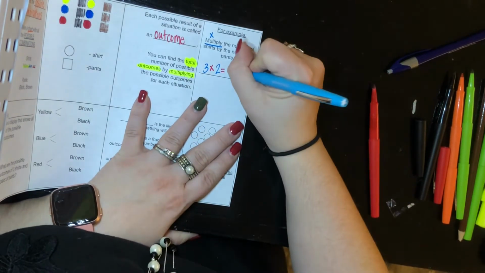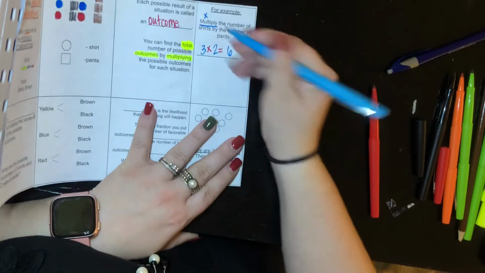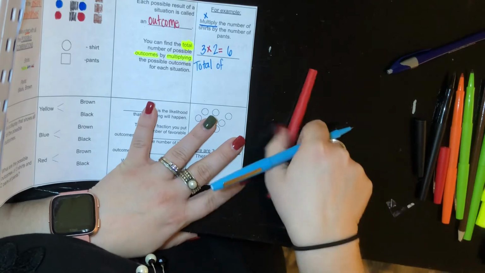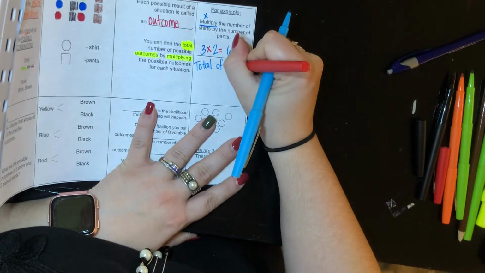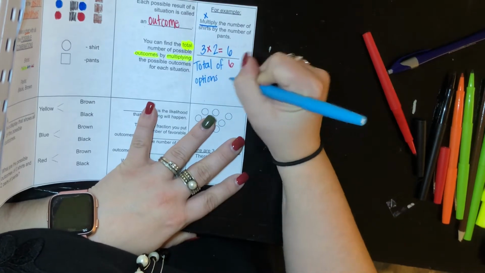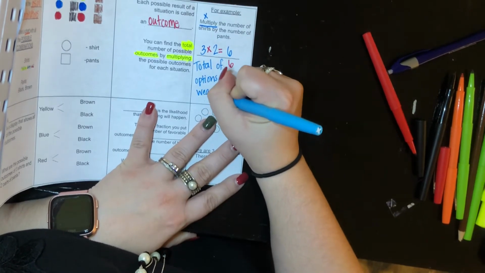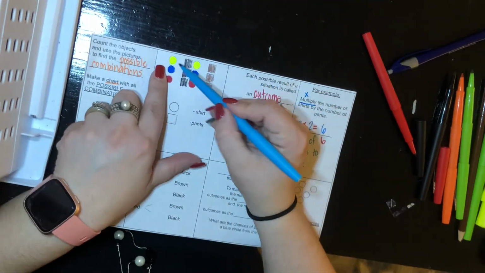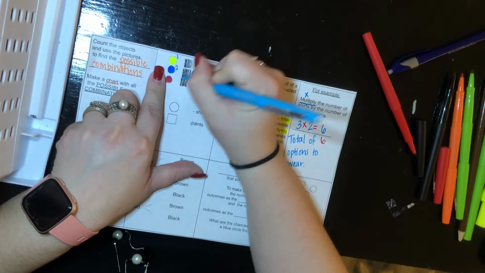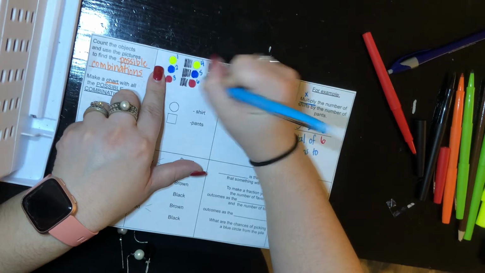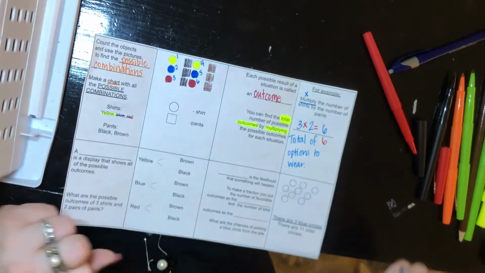6. 6. So that means we have a total of 6 options to wear. So when we look at our picture over here, we have 1 outfit, 2 outfits, 3 outfits, 4, 5, and 6 outfits. Those are all the different options for what we could wear. Okay?